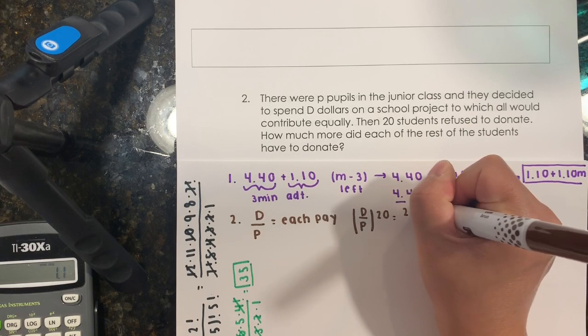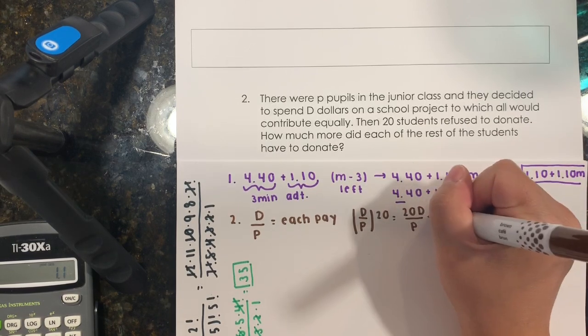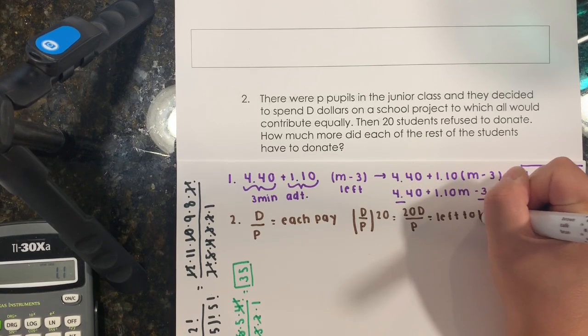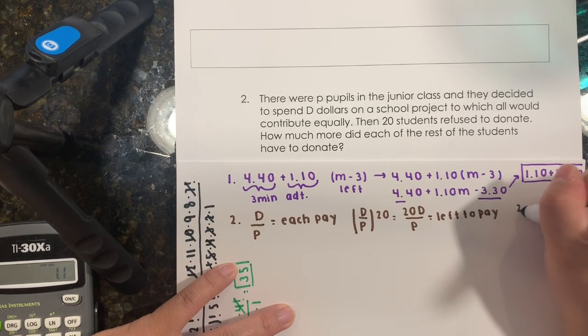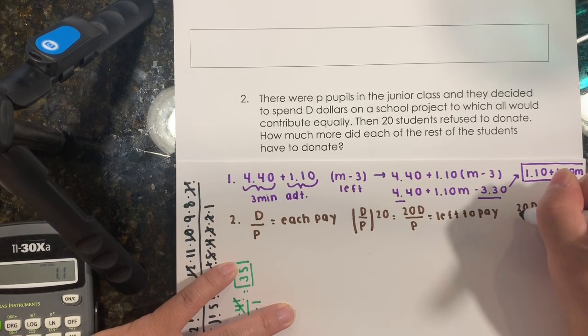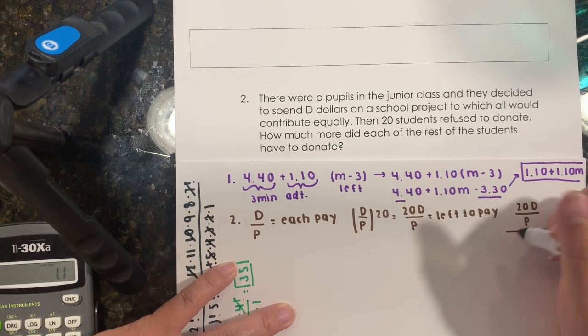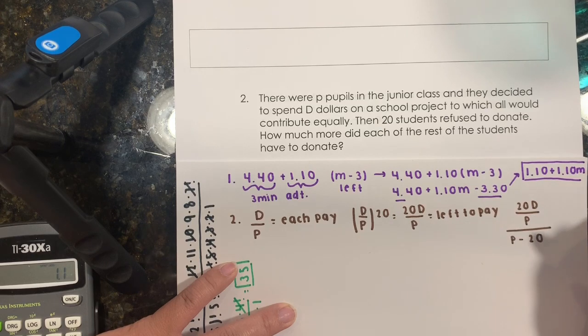So that would be 20D over P. This is what would be left to pay. But then we have to divide that among how many students are left. So I have the 20D over P, that's the amount that's left, divided by the number of students that's left, which would be P minus 20.